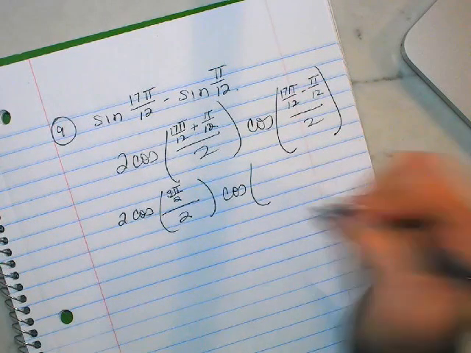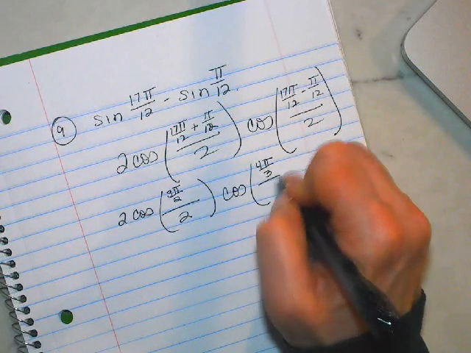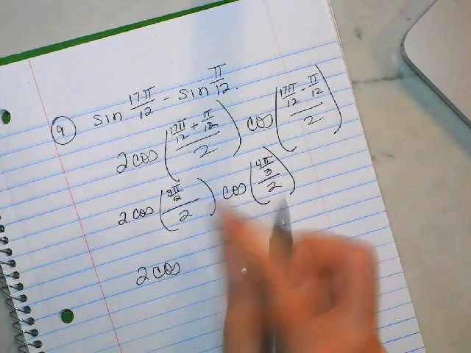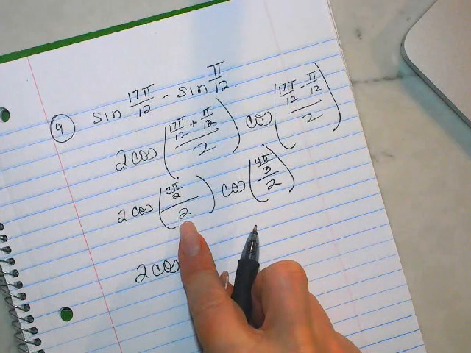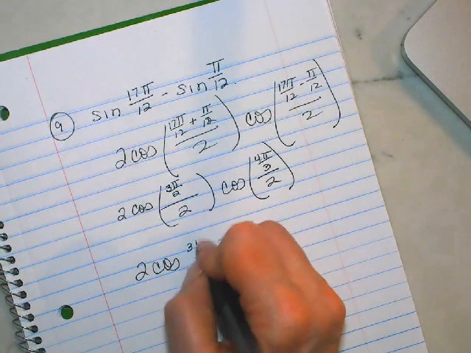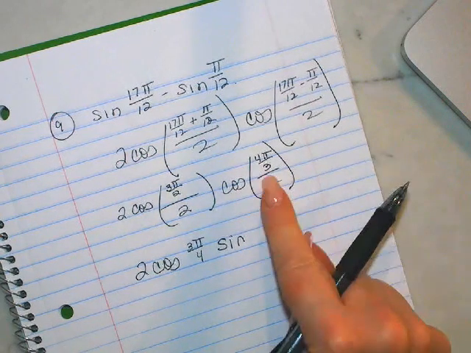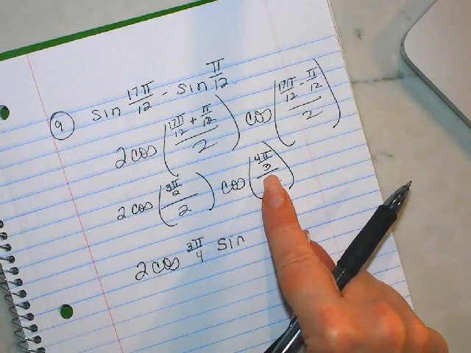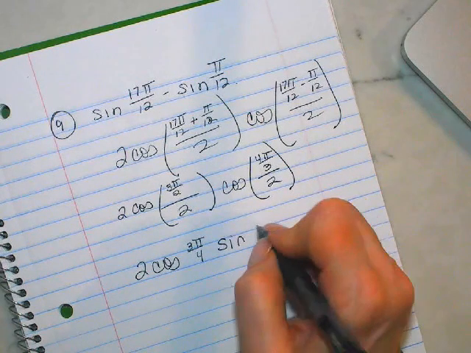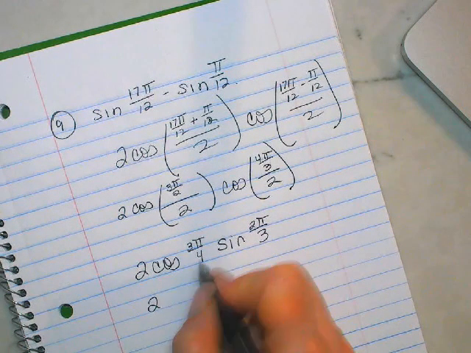Sine, 17 minus 1 is 16. 16 over 12, both divisible by 4, so I get 4 pi over 3 divided by 2. Dividing by 2 is multiplying by 1/2, so it's just 3 pi over 4. Sine of, again, multiplying by 1/2 is 4 pi over 6, which we could reduce to 2 pi over 3.